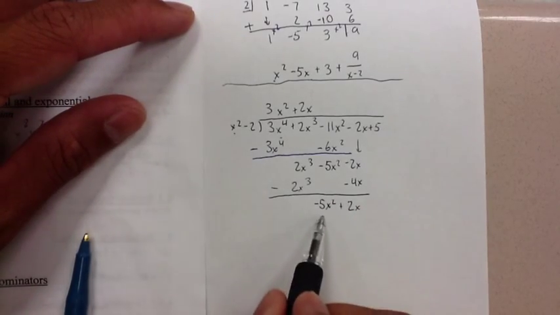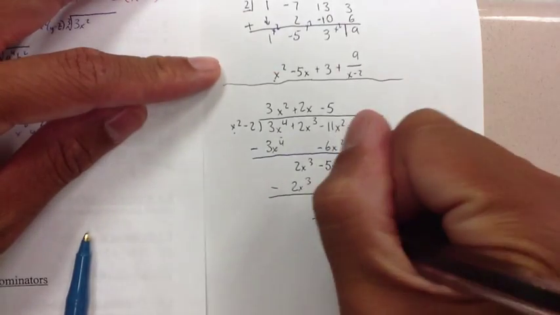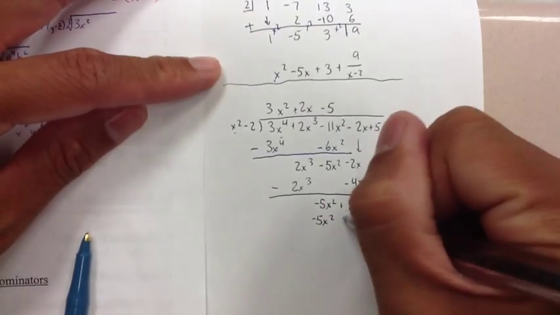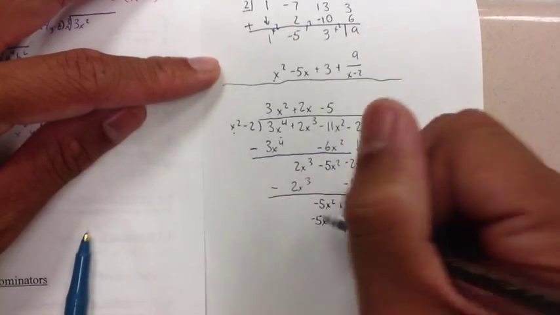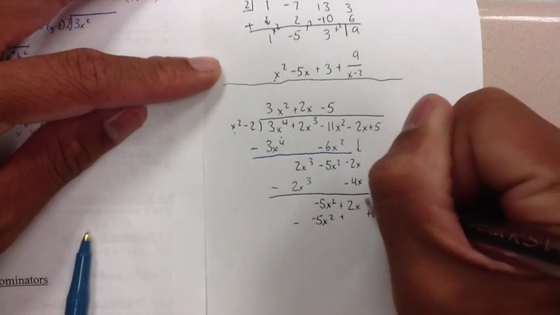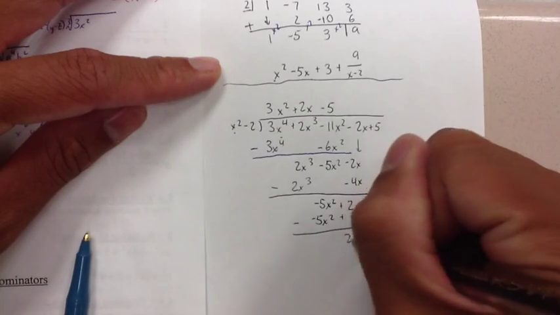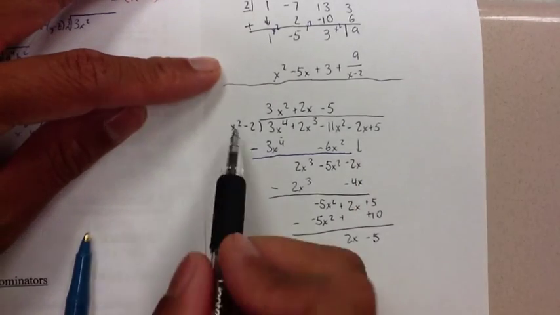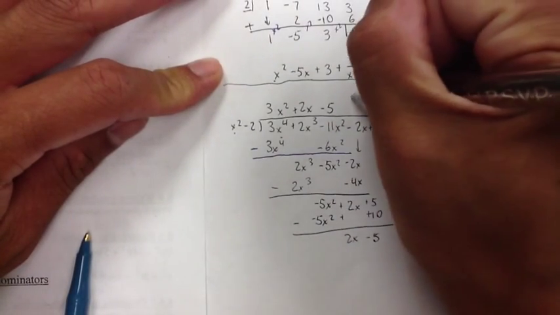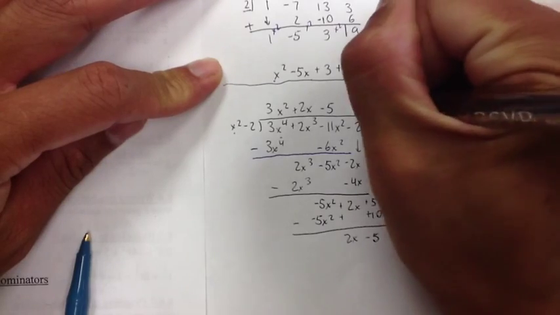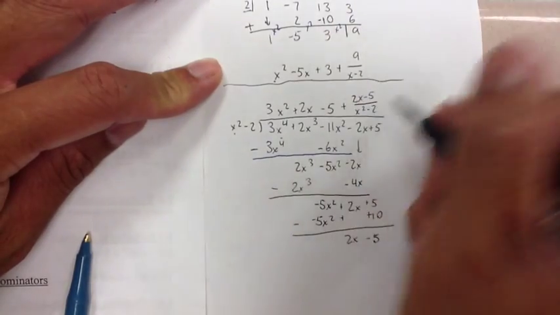One last time, x squared goes into negative 5x squared, negative 5 times. Negative 5 times that is negative 5x squared. This gives me a positive 10. Right? And when I subtract, bring down this 5. 5 minus 10 is negative 5. 2x minus nothing is just 2x. And this is my remainder because x squared can't go into 2x any more times. So I'm just going to leave that 2x minus 5 over my x squared minus 2. That's going to be plus. So here's my answer.